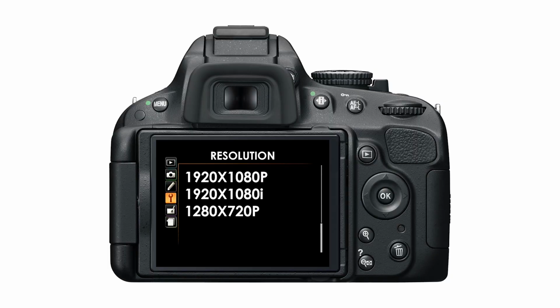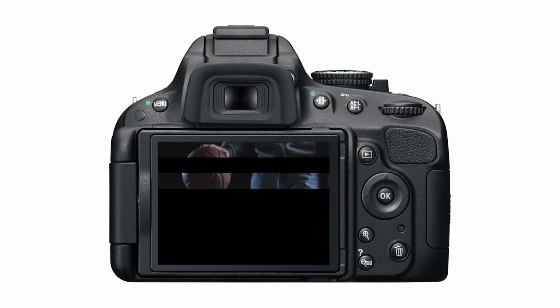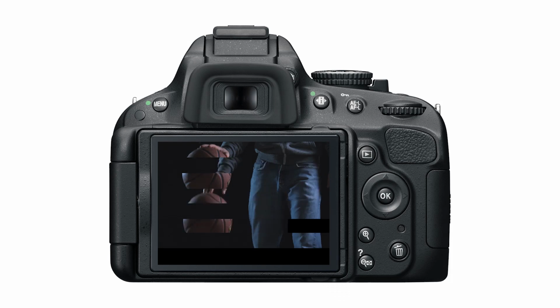Now, when you're setting the resolution on your camera, in many cases you're going to see the letter I or the letter P after the resolution. So for example, you might see 1080p or 1080i. The I stands for interlace, and basically what that means is the camera is pulling every other row of pixels. So the bottom line is the interlace format is a lower quality format to record in. And if you have the option to shoot in, say, 1080p, you're definitely going to want to choose that setting.